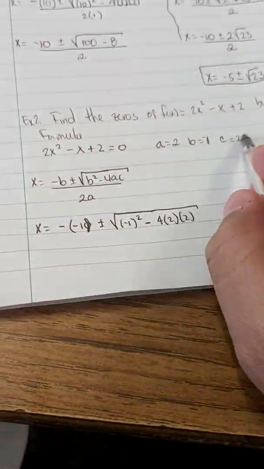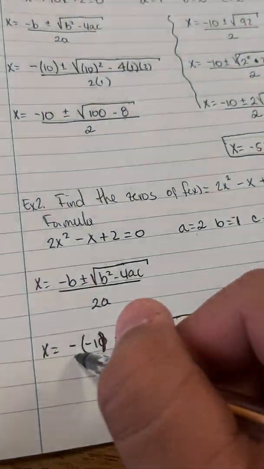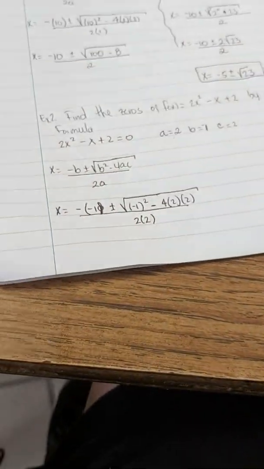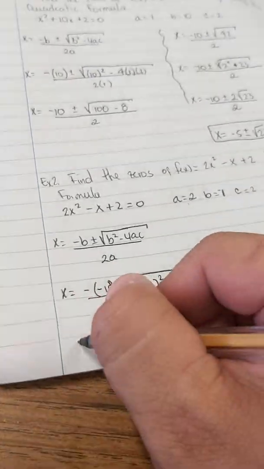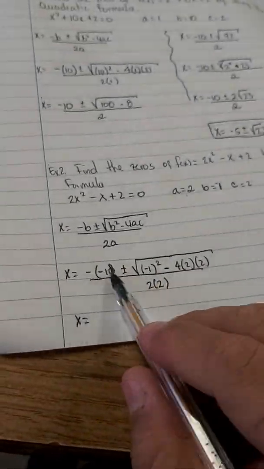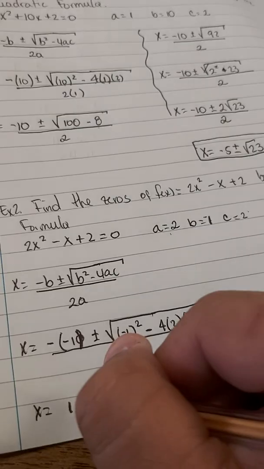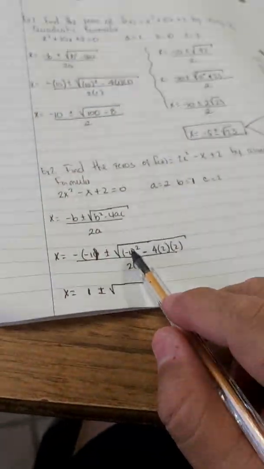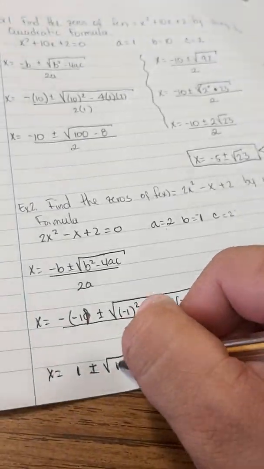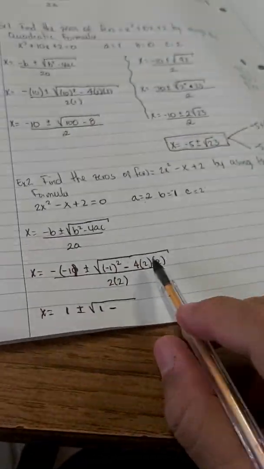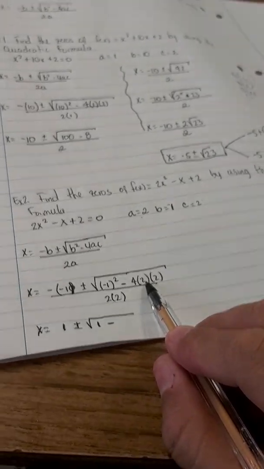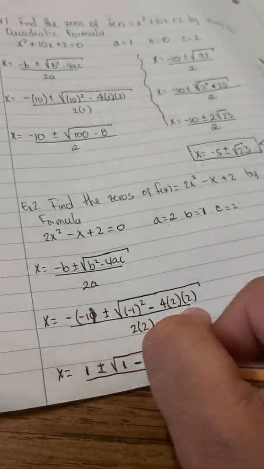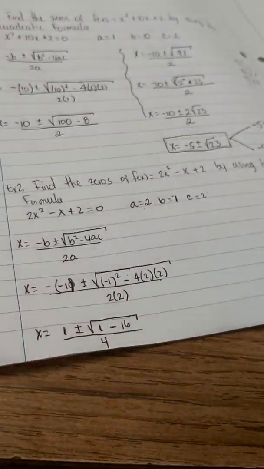A equals 2, c equals 2, right? Over 2 times 2. Now let's simplify. Negative times negative 1, positive 1, plus minus square root of negative 1 squared, 1, minus 4 times 2, 8, times 2, 16, over 2 times 2, 4.